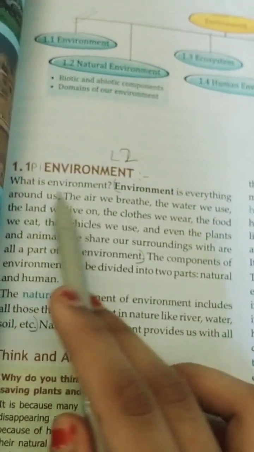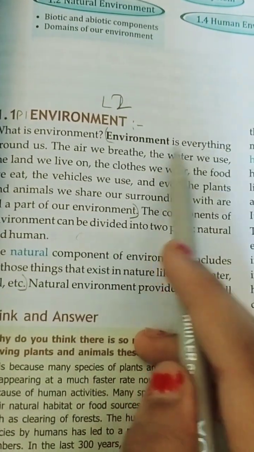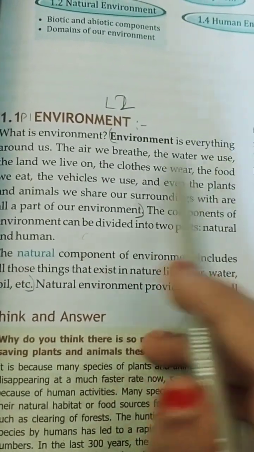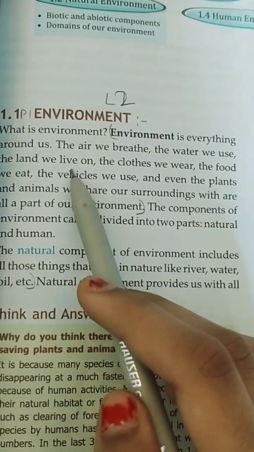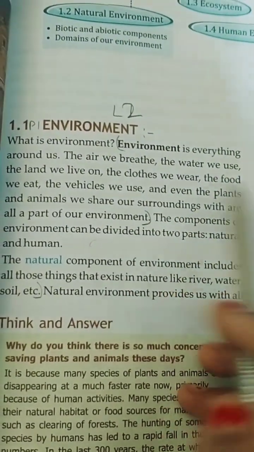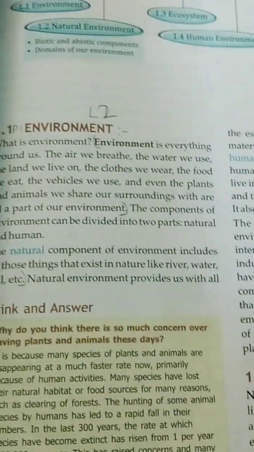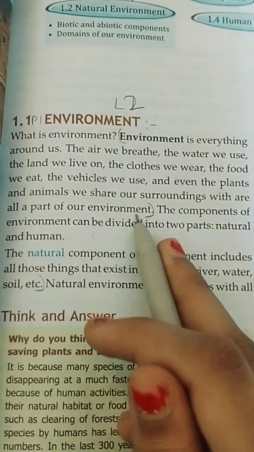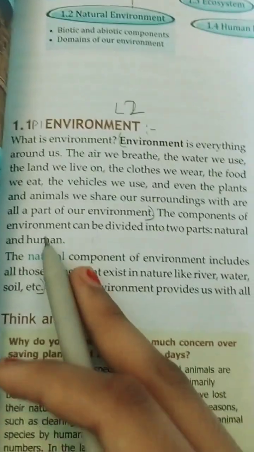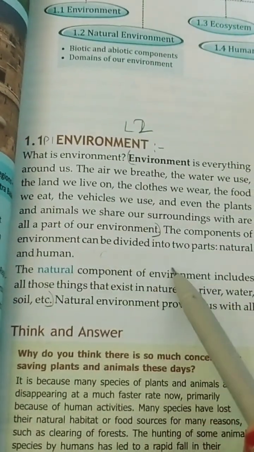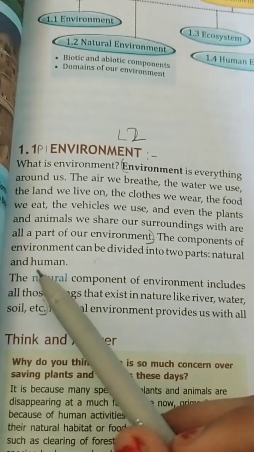What is environment? Environment is everything around us: the air we breathe, the water we use, the land we live on, the clothes we wear, the food we eat, the vehicles we use, and even the plants and animals we share our surroundings with. All are a part of our environment. The components of environment can be divided into two parts: natural and human.